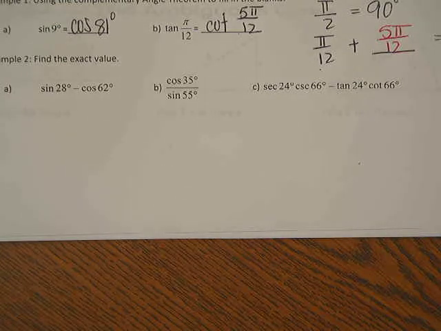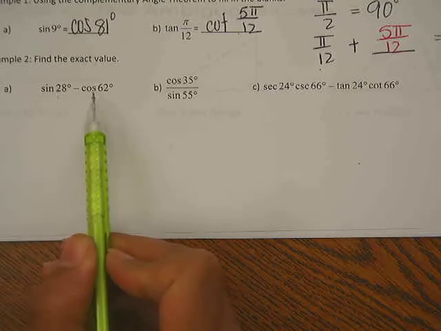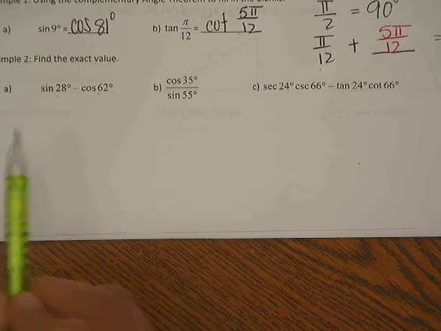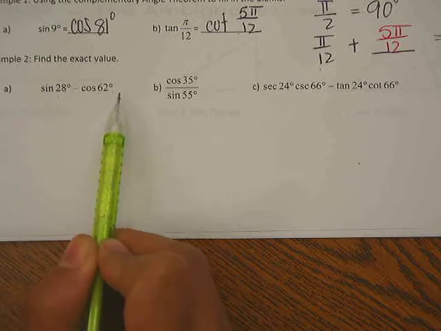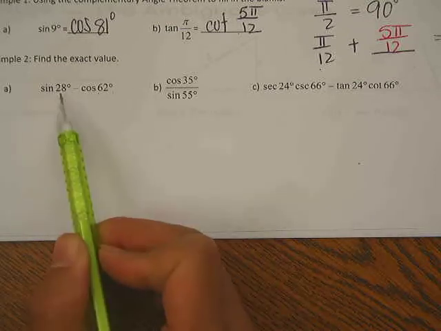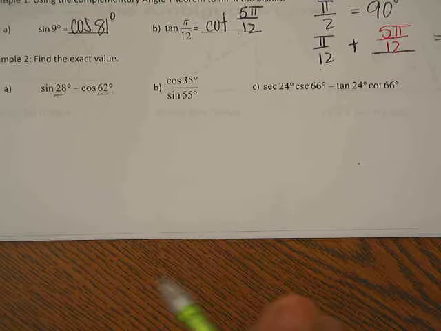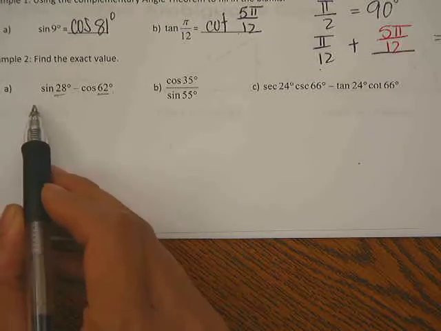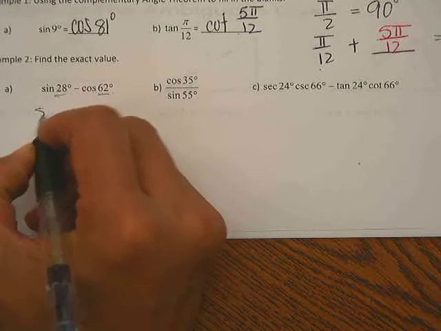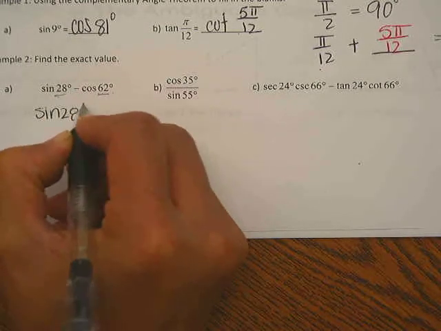But we do know now how to find it using a complementary angle. If I add 28 and 62, I know that 28 plus 62 equals 90 degrees. So I know these two are complementary angles. That means I can use my theorem. Sine of 28 degrees, I'm going to write this down. I'm not going to do anything to this.